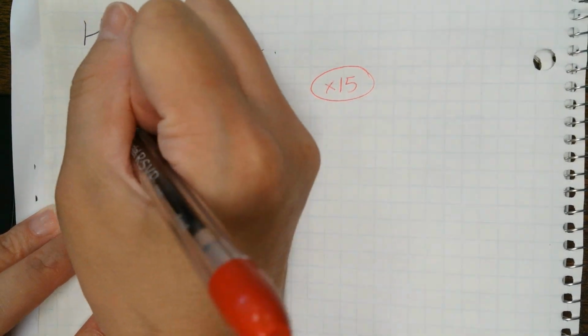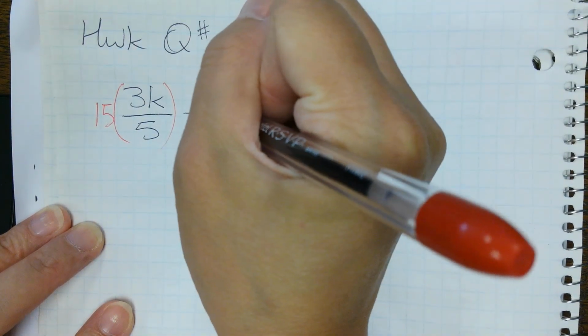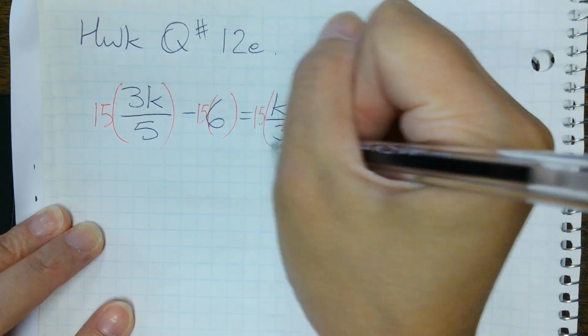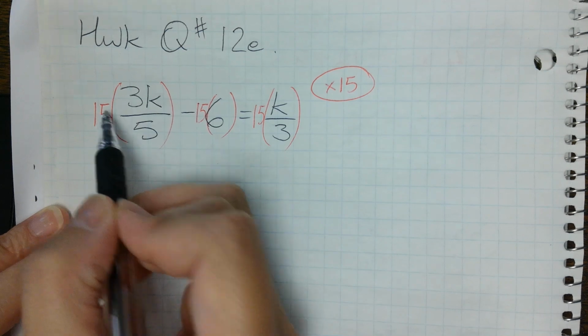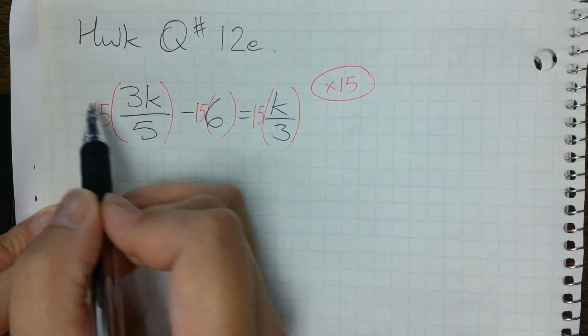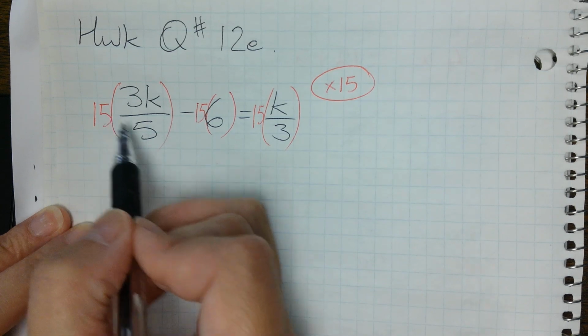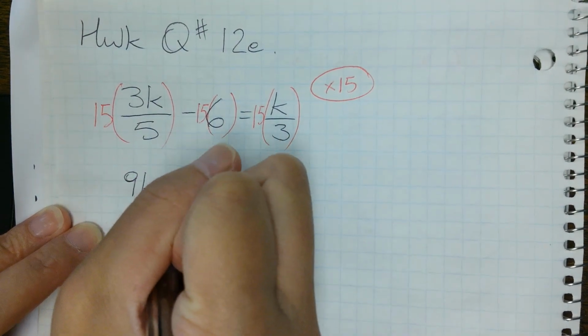So I'm going to multiply this first term by 15, multiply this second term by 15, and multiply this third term by 15 as well. Okay, that's what I'm doing. And then reduce my fractions. So 15 divided by 5 is 3 times 3k, 9k.